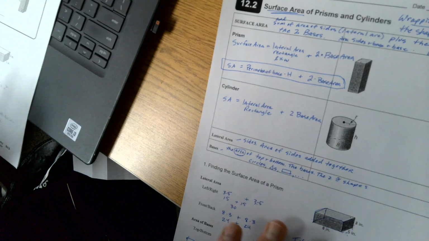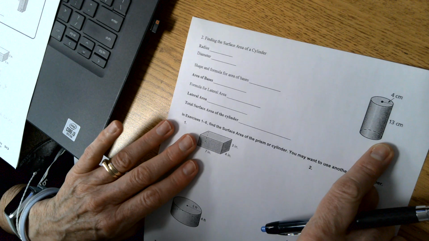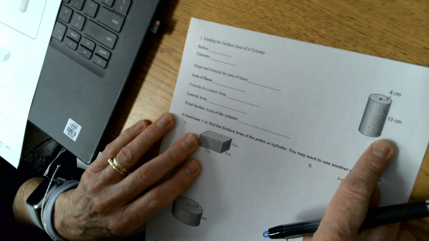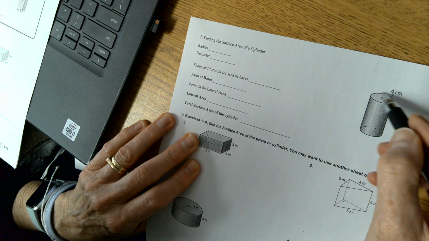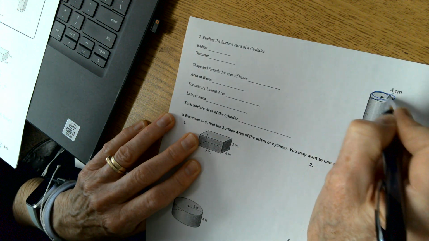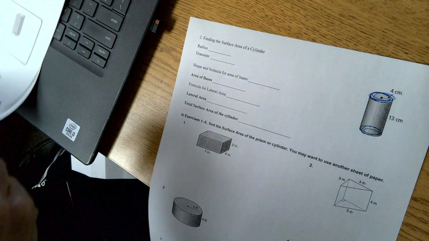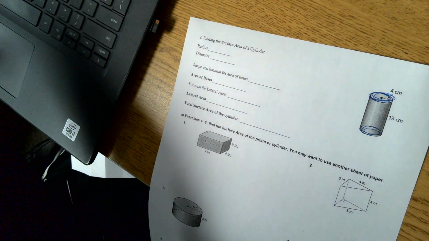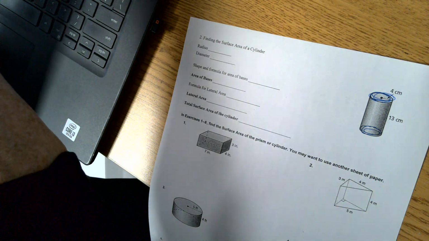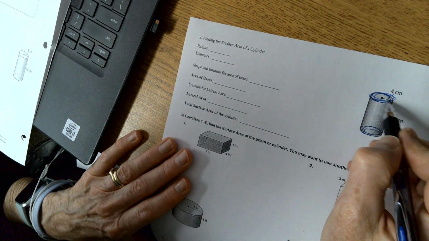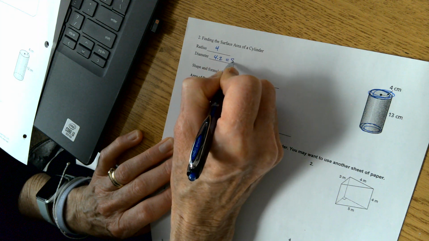Okay, let's look at this, and then we're going to go back to the other side. If I want to find the surface area of the whole cylinder, I've got my top and bottom. You guys have to remember the radius is halfway across, and the diameter is all the way across. So my radius is 4. My diameter is 4 times 2, which is 8.